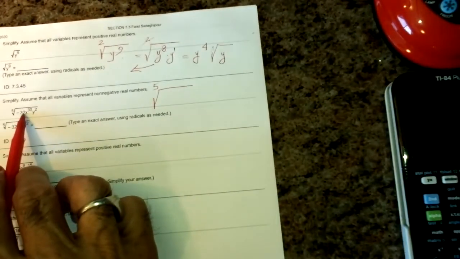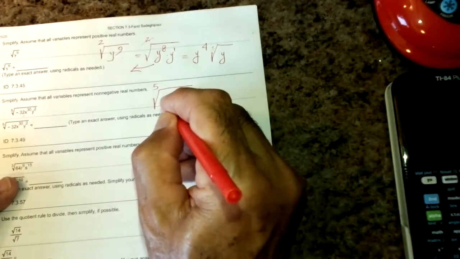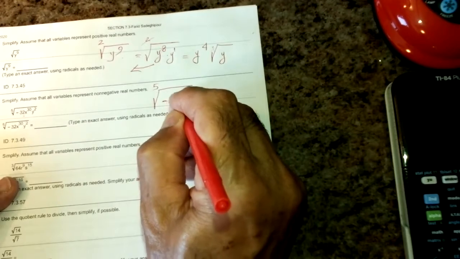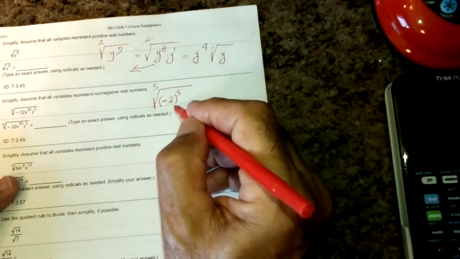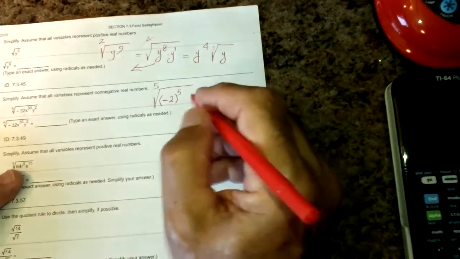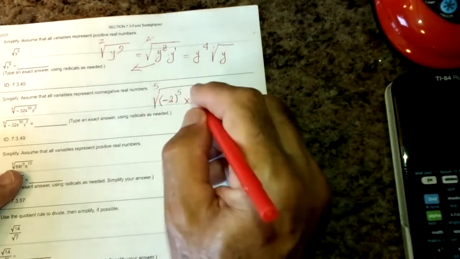32, if you break 32, is 2 times 2 times 2 times 2 times 2, 5 times. So it would be negative 2 to the power of 5. If you take negative 2 and multiply 5 times, you get negative 32. 30 goes to 5 goes to 30.